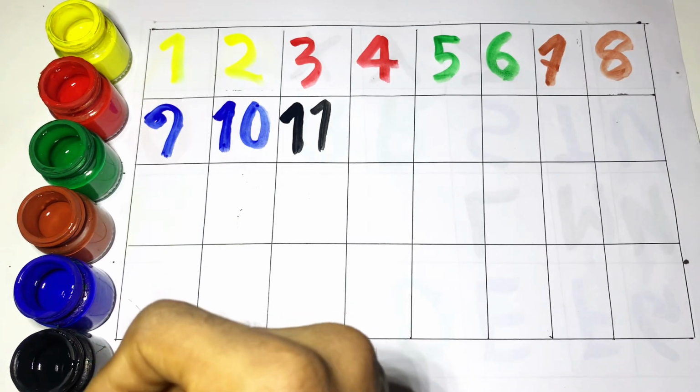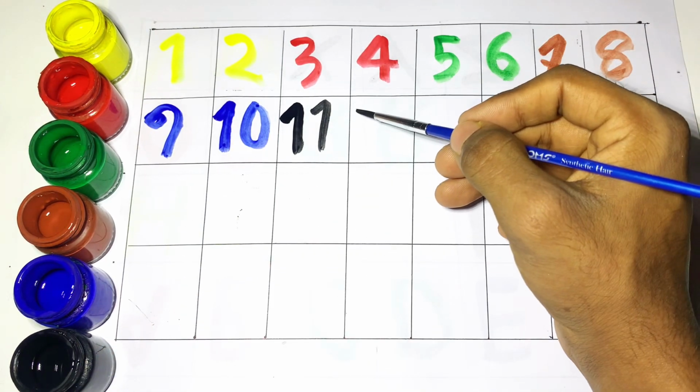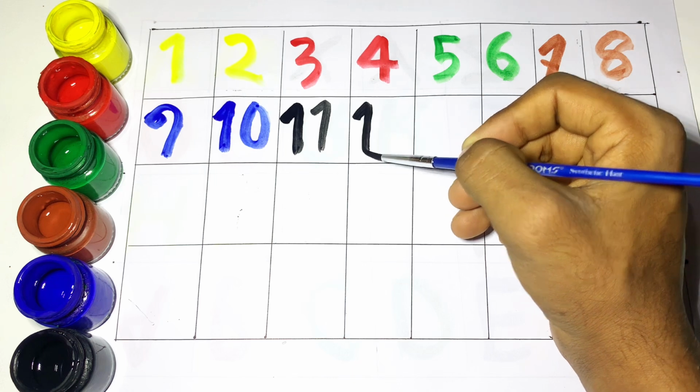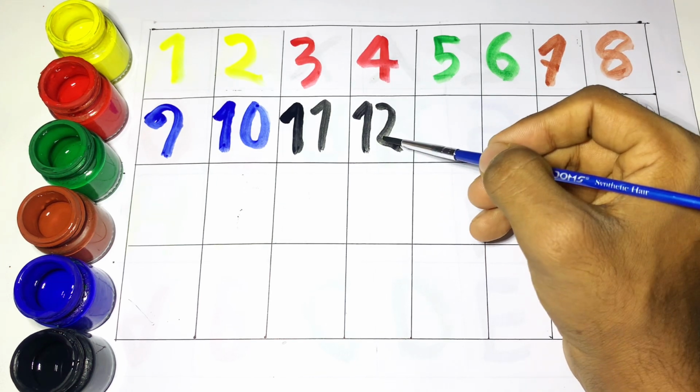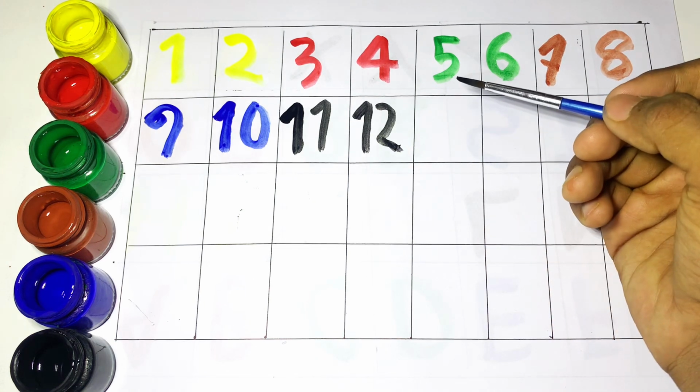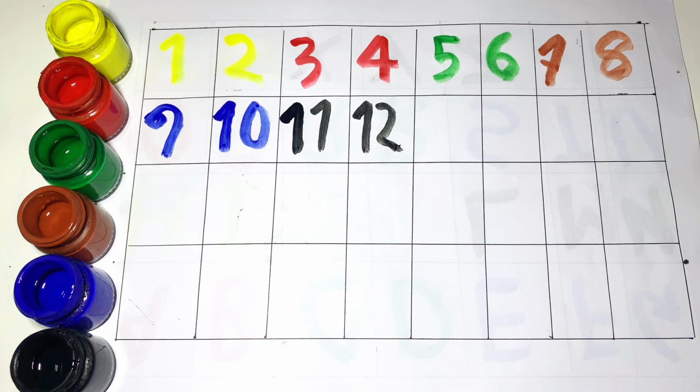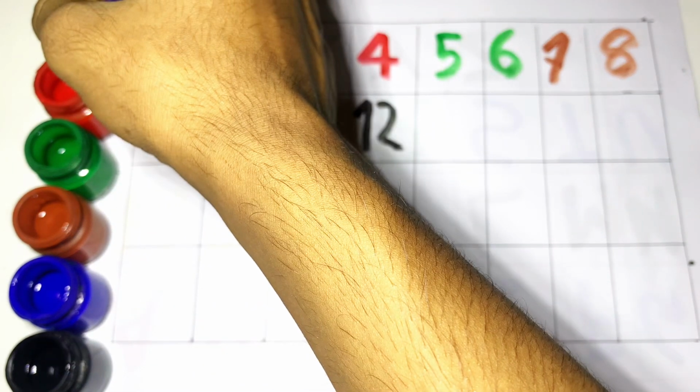Kids, again use black color and draw 12. The numbers of 12. Kids, now you draw 13. The numbers of 13 and use yellow color.